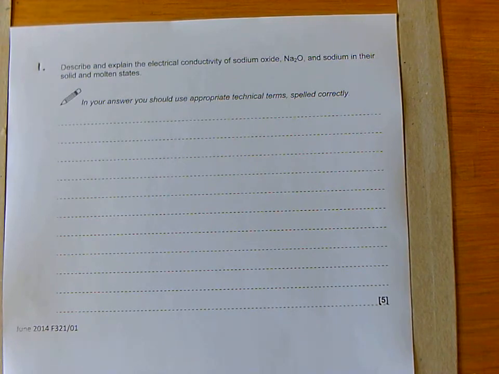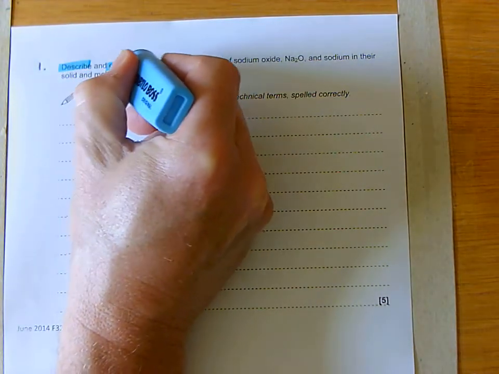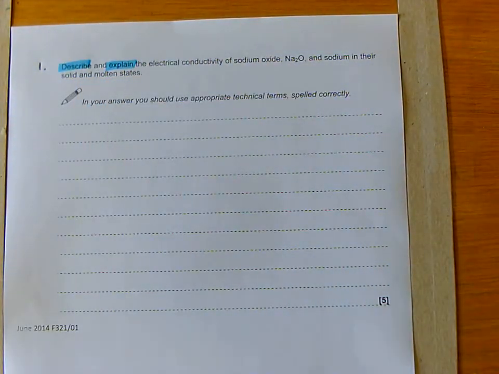So we'll start with the command words. There are two command words for this question: describe and explain. This is a 5-mark question. Unlikely to be more than 1, possibly 2 marks for describe, so the bulk of the marks are going to be in the explanation, but obviously the explanation is going to be very difficult if you haven't got the describe bit correct. Once we move on from the command words, what is the key information in the question?